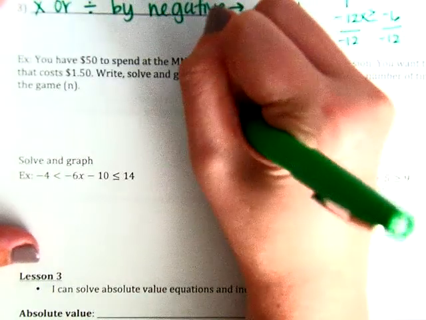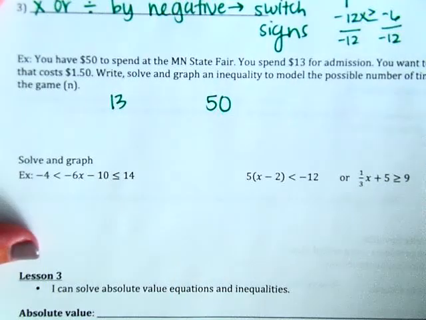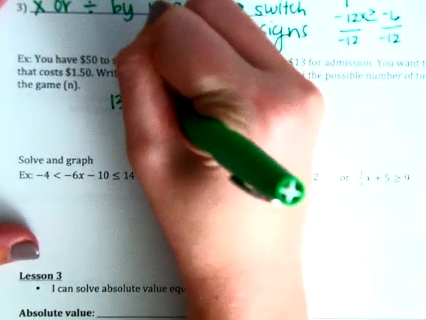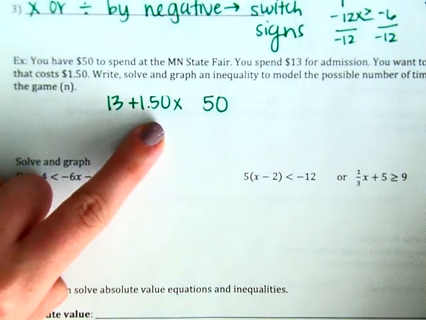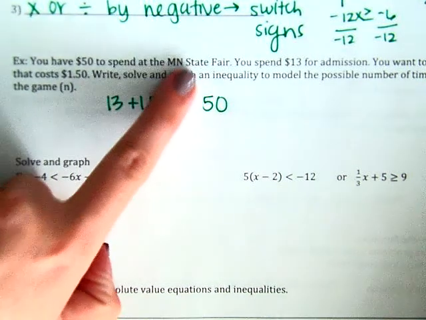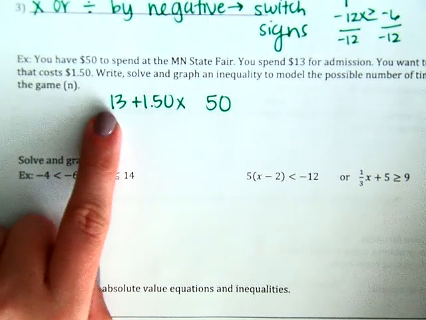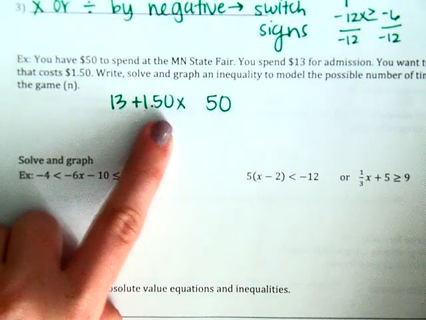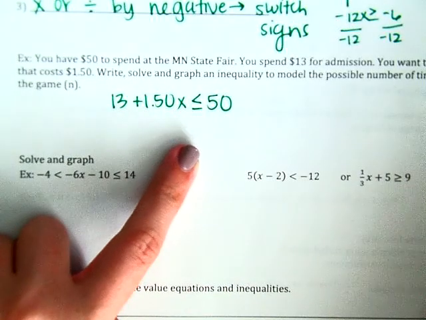So you have $50 that you can spend at the fair. You spend $13 on admission. And then each time you play this game, so there's our variable, each time costs $1.50. Now what inequality goes here? Well, you're adding how much you got in, and your game cannot go over 50, so that's got to be less than or equal to.